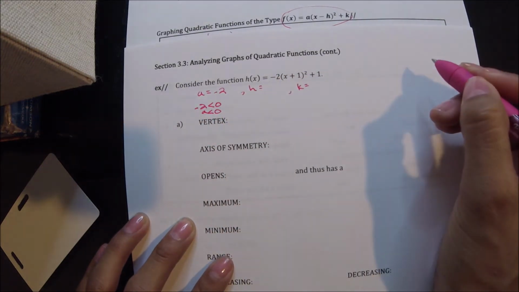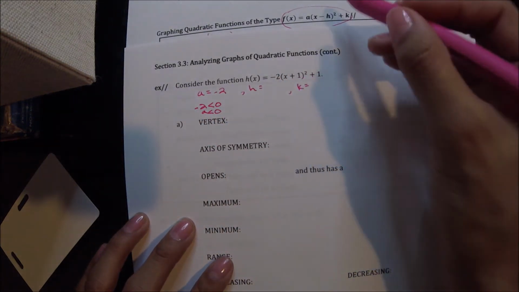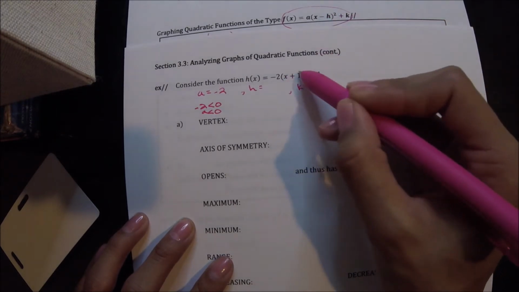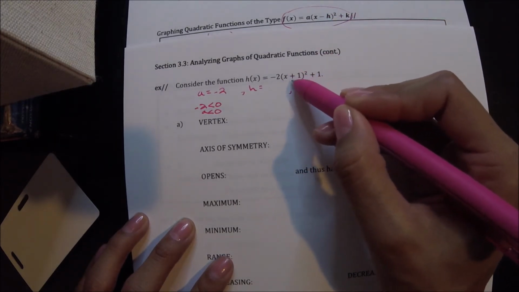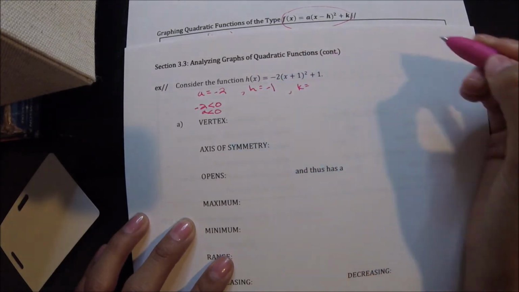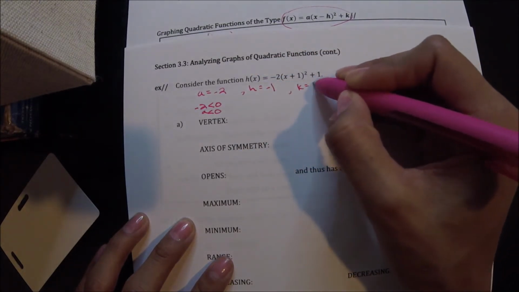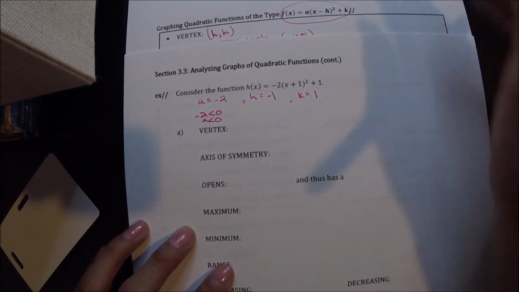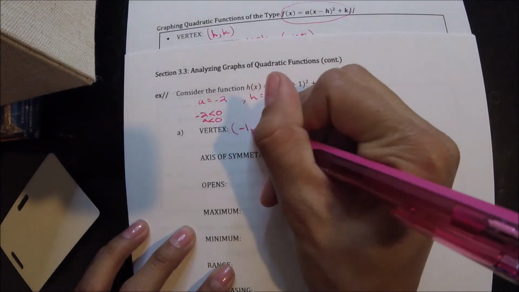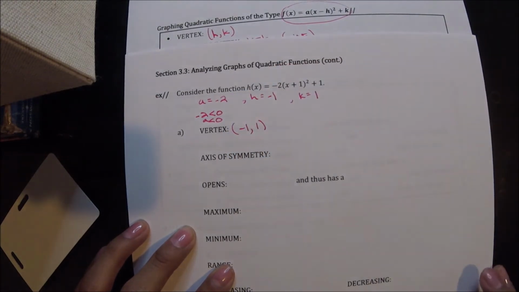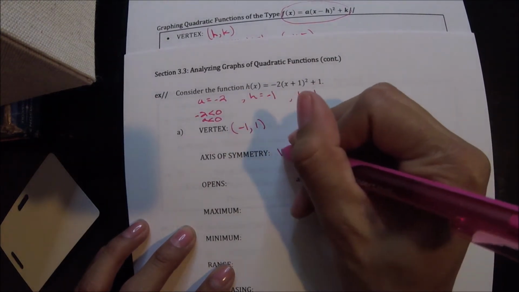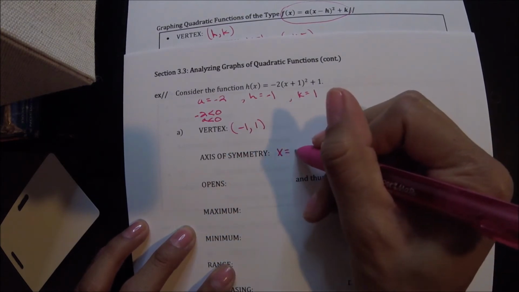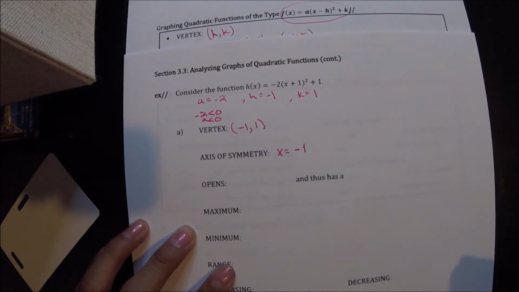And then h, this time be careful, because the formula has a minus some number, so if we applied that here, it would be minus a negative 1. And then k is plus 1, so 1. So our vertex is h comma k, negative 1 comma 1. The axis of symmetry is x equals this number, negative 1, h. And that's a line.